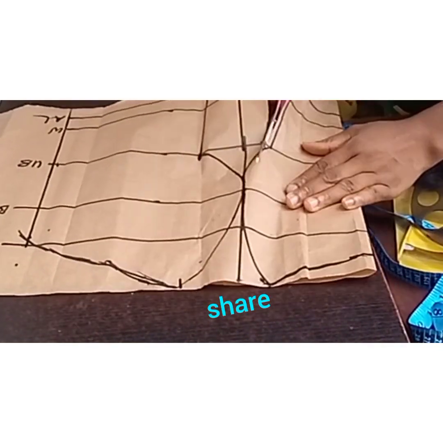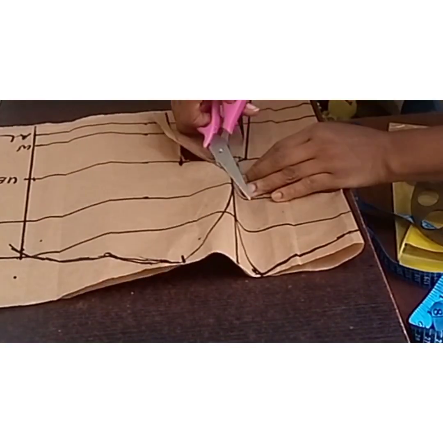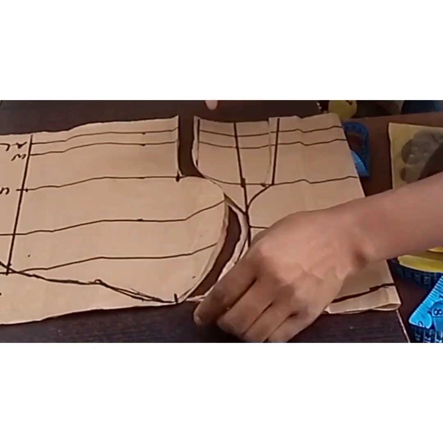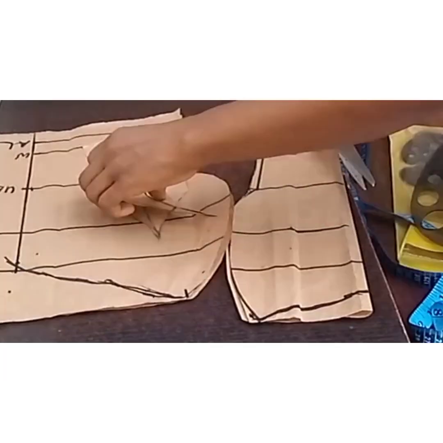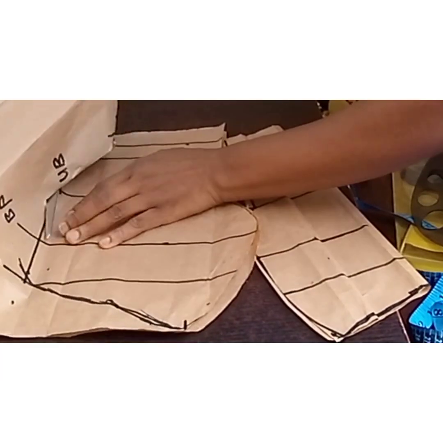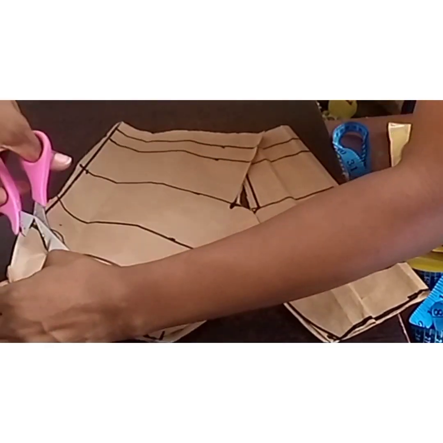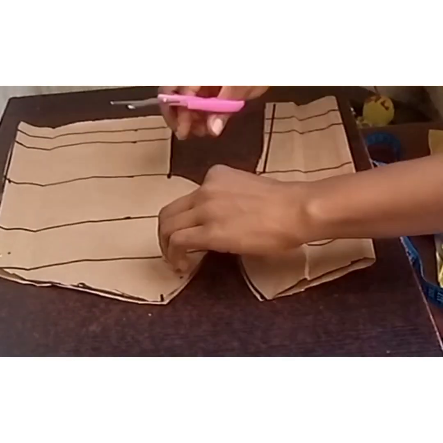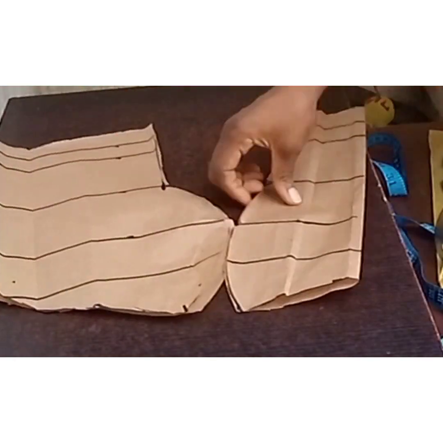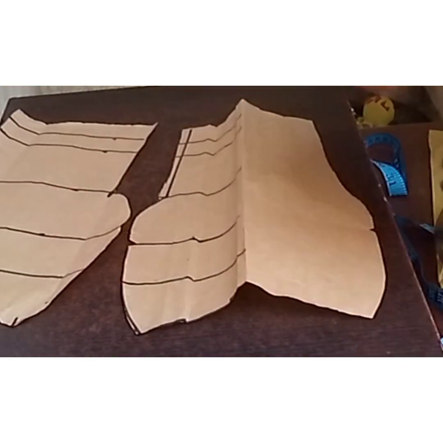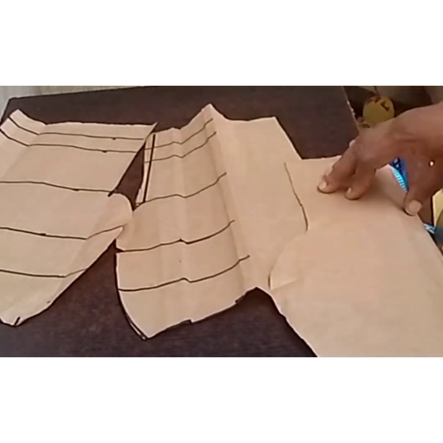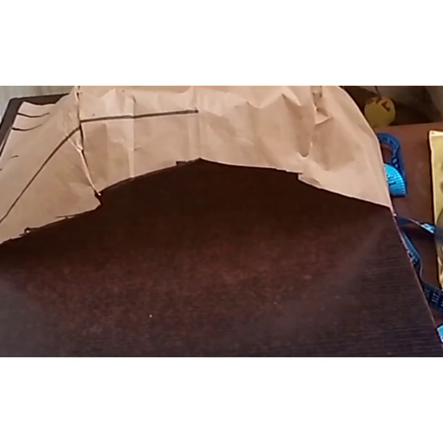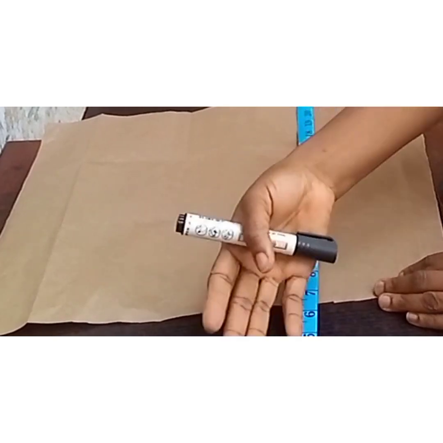So I'll go ahead to extend the line and cut it. Go ahead and notch it. As I say, I've notched it. So let me pin it together so you can see how it is formed. So look at our so lovely. So now to the back side.